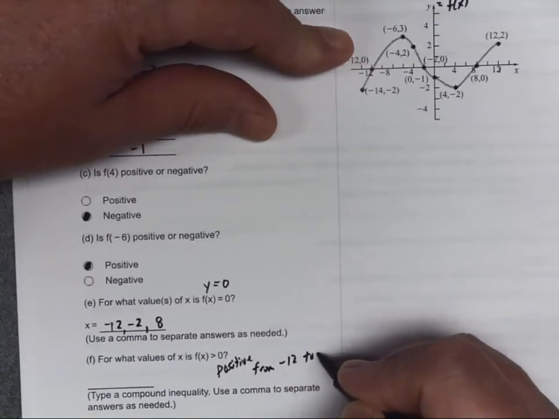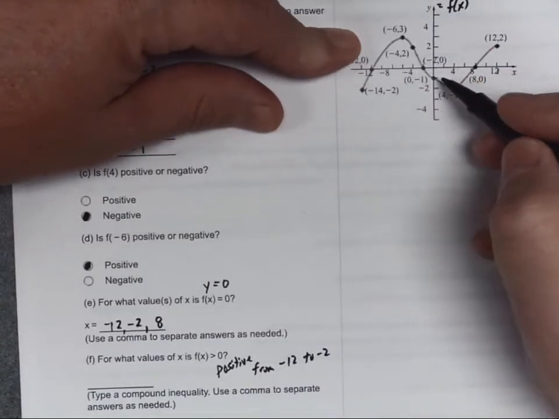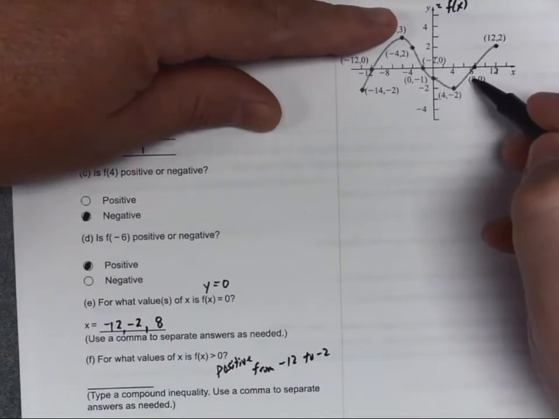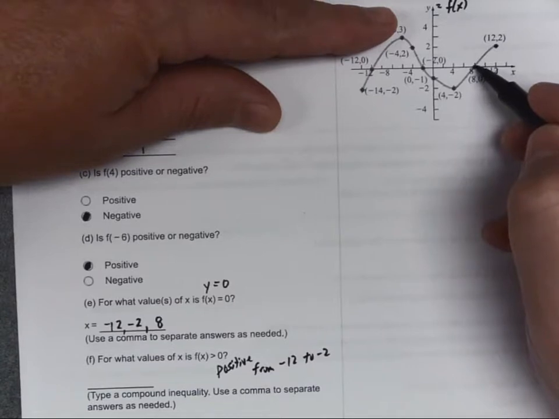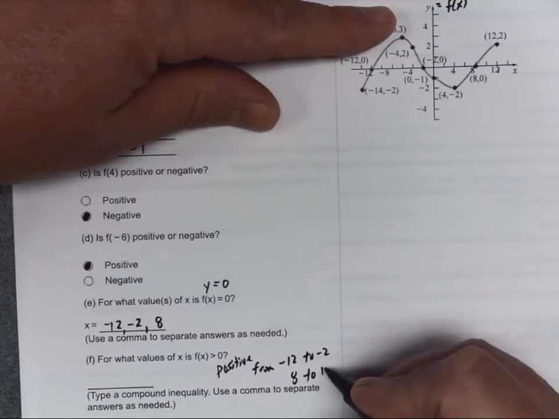From negative 12 to negative 2, for those values of x, the function's positive. Then it goes negative again. And then when I get to this point, x is 8. From x equals 8 to x equals 12, it's positive again. So it looks like also from 8 to 12.